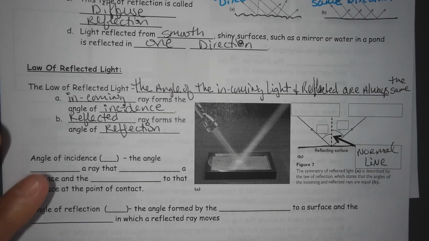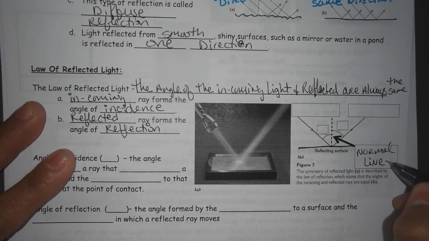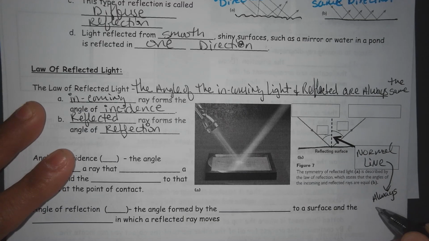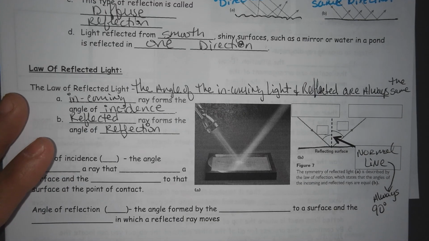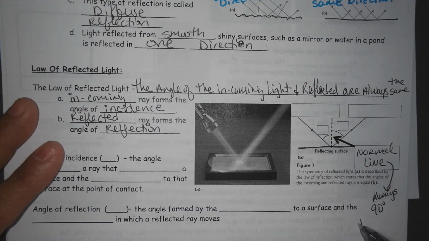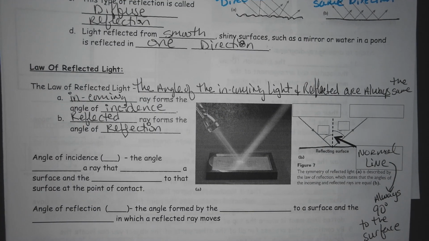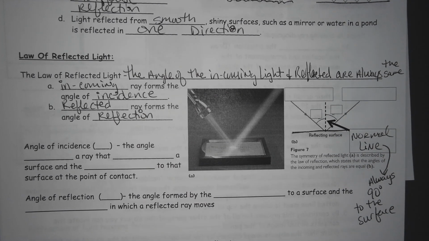The normal line is always 90 degrees, or perpendicular, to the surface. So come quiz day, come test day, you're going to need that protractor so you can see where the 90-degree angle is. Okay? What does perpendicular mean? Like math class, it means that this normal line right here always forms a 90-degree angle to that surface.